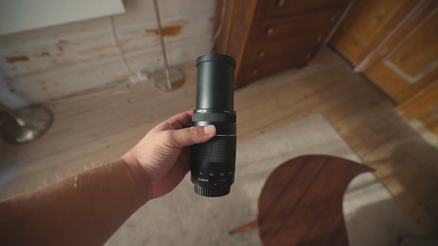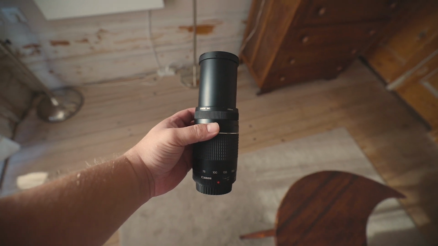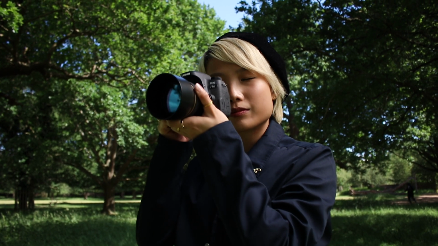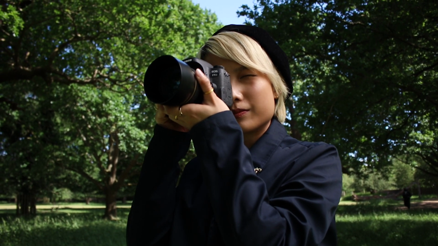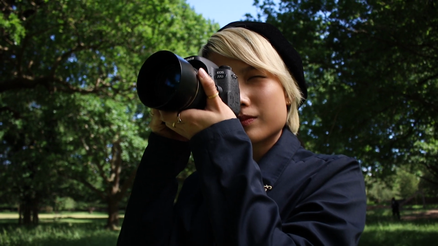What about build quality? The EF 75-300mm is more entry level, while the EF 50mm f1.4 is closer to mid-level. As you might expect, the EF 50mm f1.4 does feel nicer in the hand.